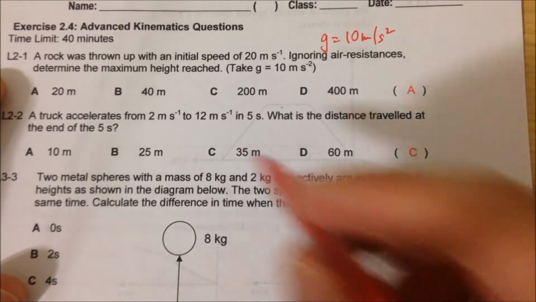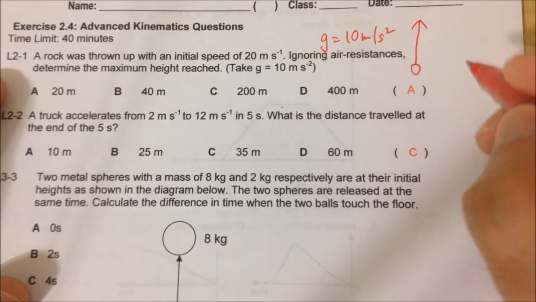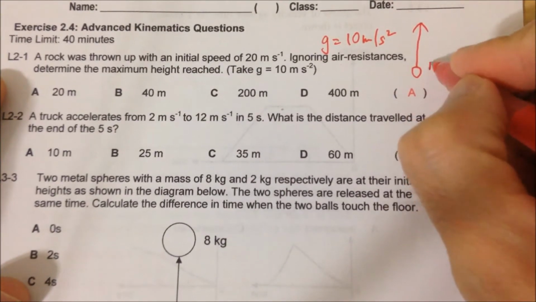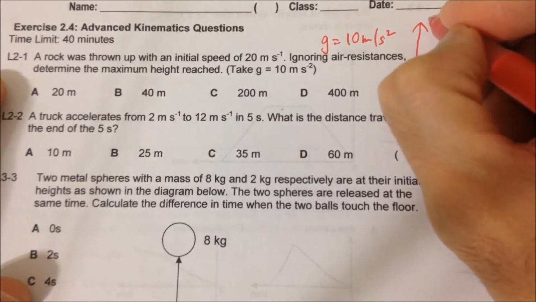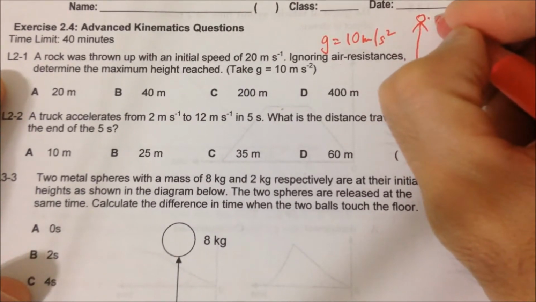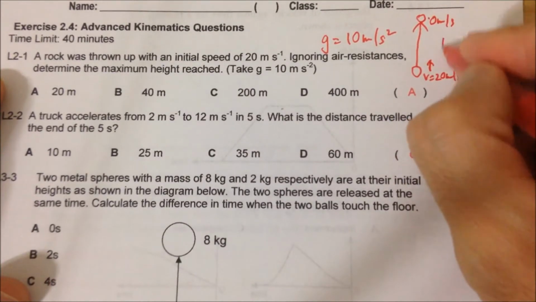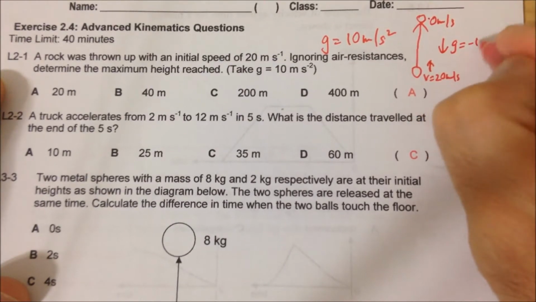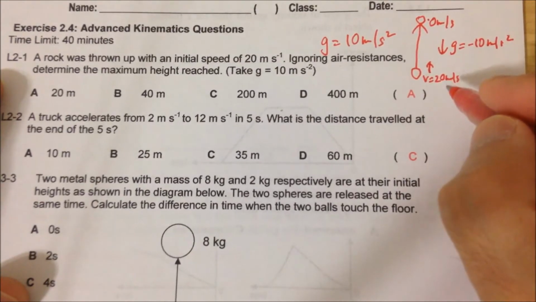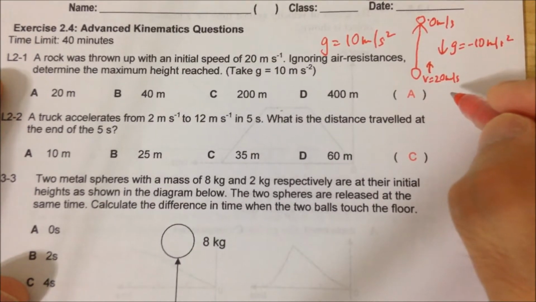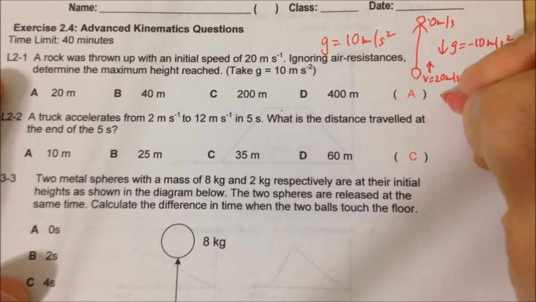Alright, so since it's being thrown up, the motion of the rock is going to be in this way, with an initial velocity of 20 meters per second. Then finally, when you reach the highest point, the velocity is 0 meters per second. So throughout this whole journey, the acceleration is in the opposite direction, 10 meters per second squared. Since we already know that we cannot use distance equals speed times time, we have to draw the area under the speed time graph.